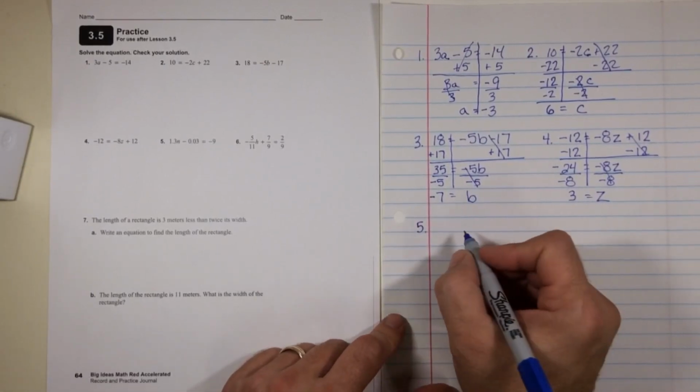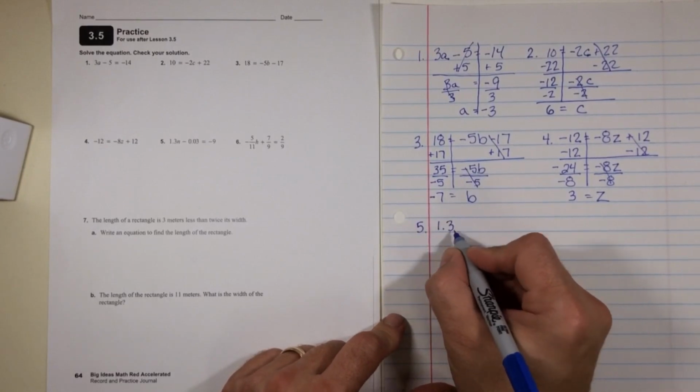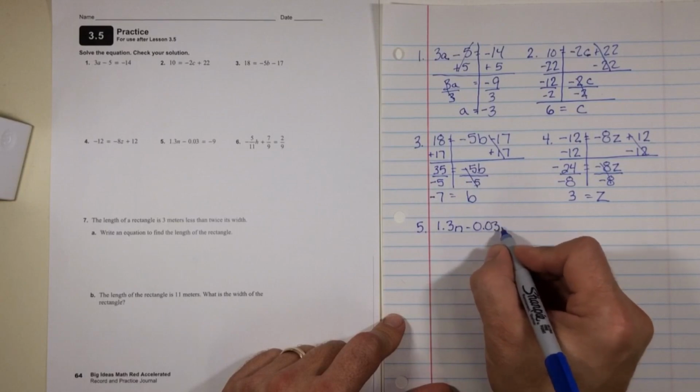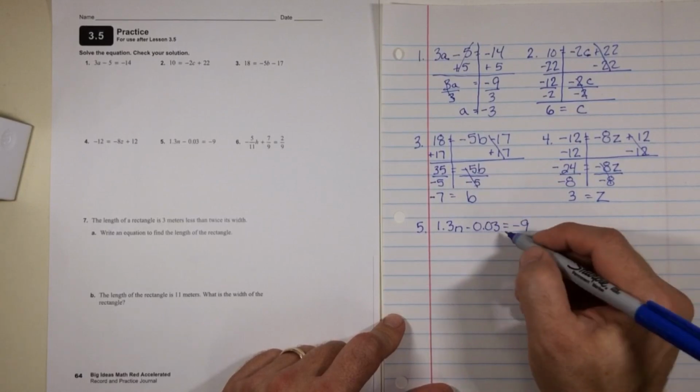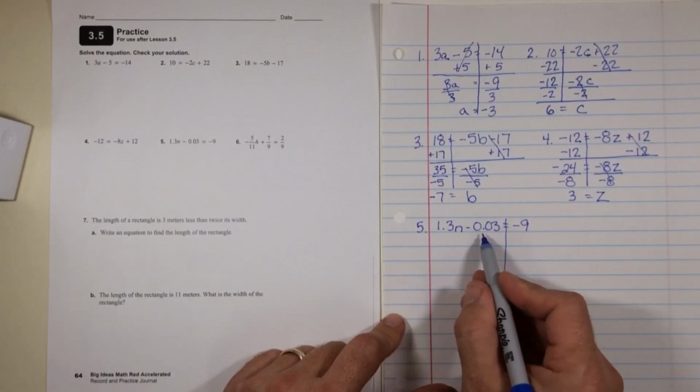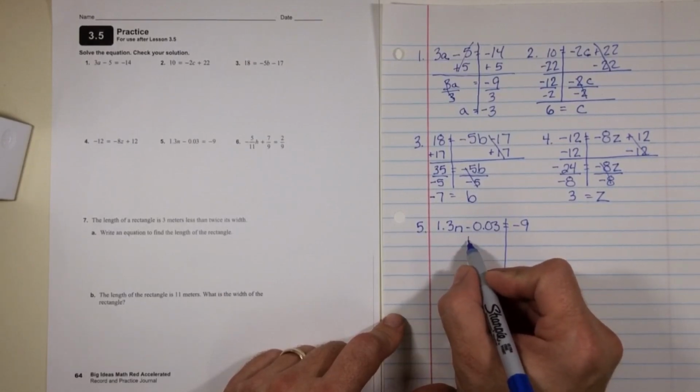Number 5. 1.3n minus 0.03 equals negative 9. Well, we'll undo subtraction with addition.